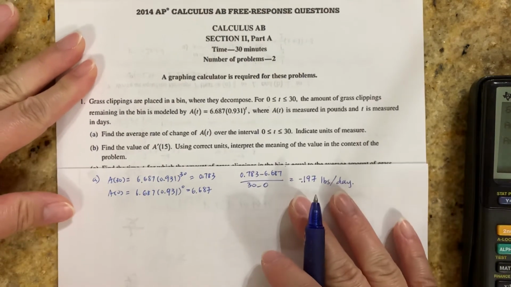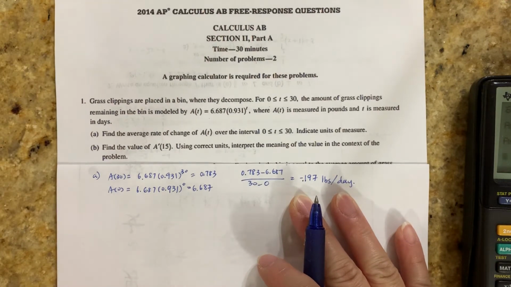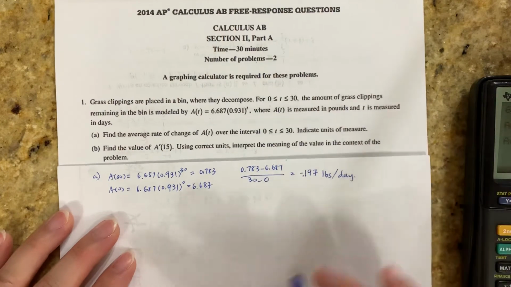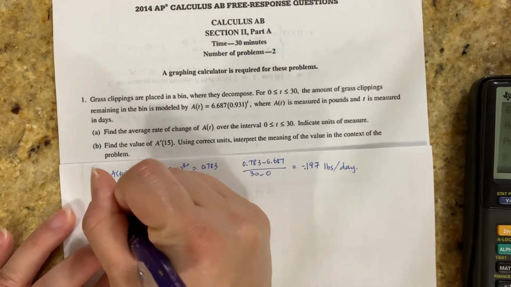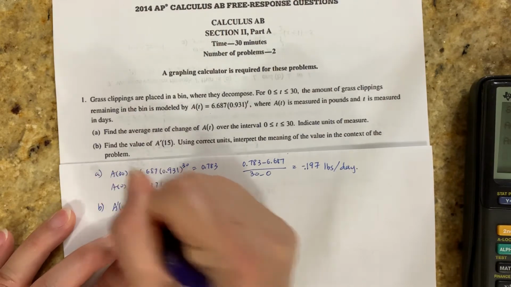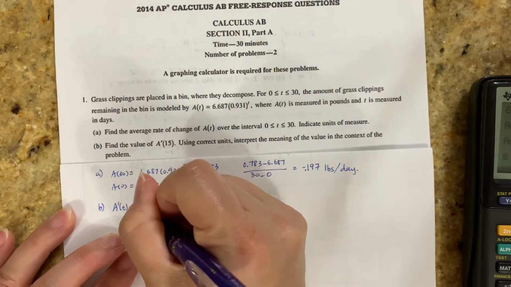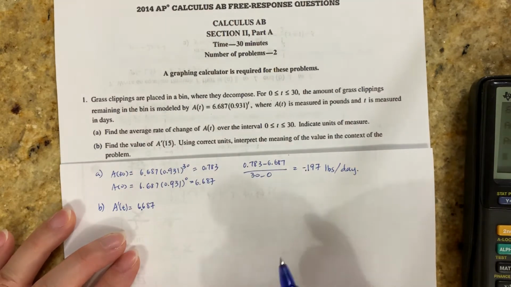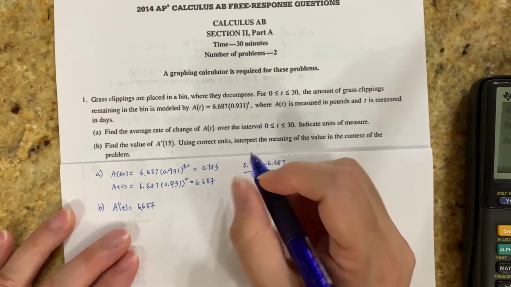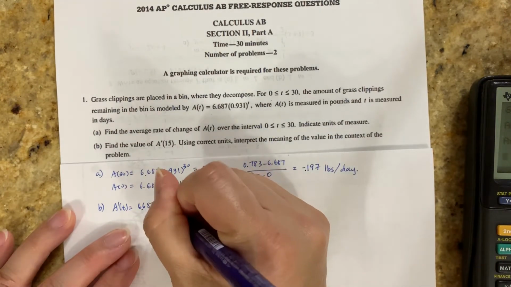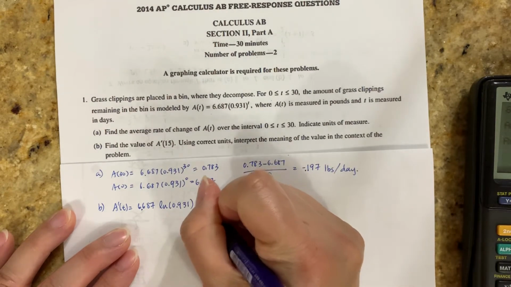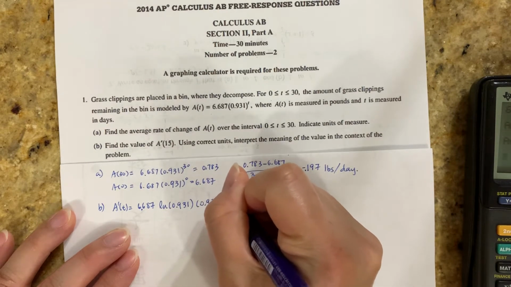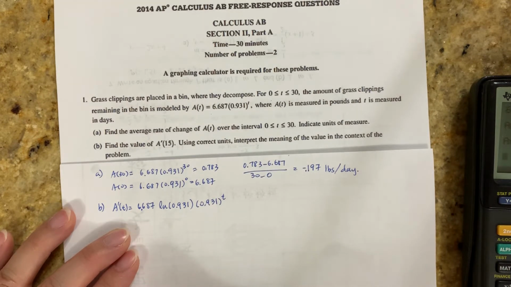Okay. Part B, find the value of A prime of 15 using correct units. Interpret the meaning of the value in the context of the problem. So let's find A prime of t first. A prime of t equals 6.687, that's our coefficient, times the natural log of the base, 0.931, and then the original function, 0.931 to the t. So that's our A prime.